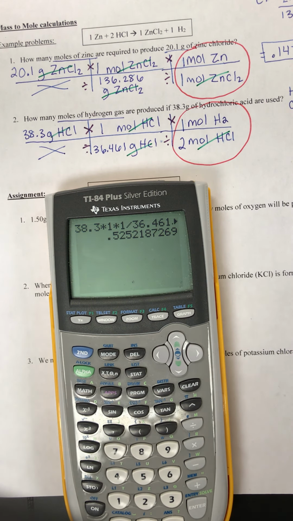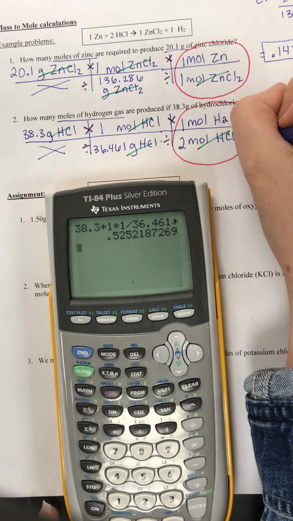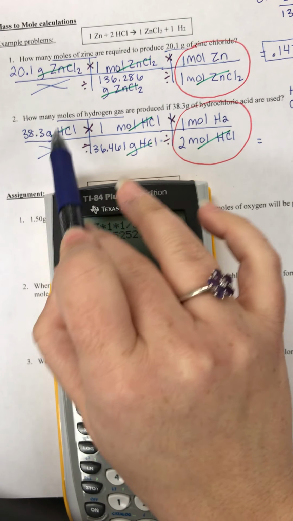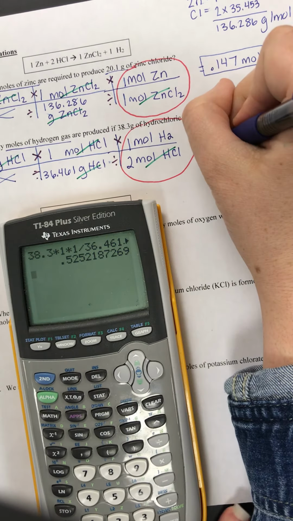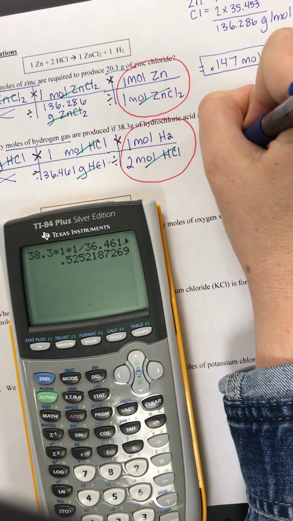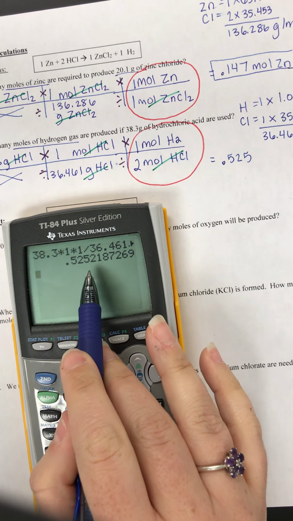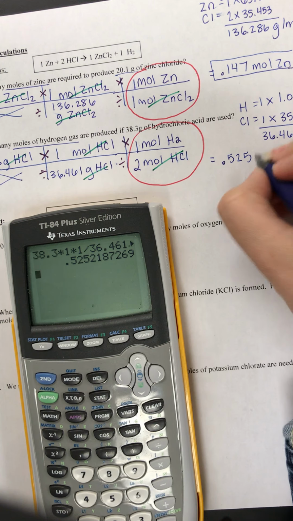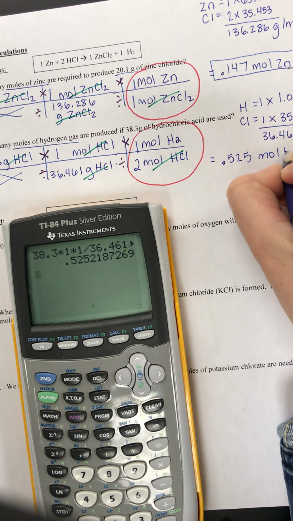All right, so again, another number less than 1. So we're going to round to sig figs again. This beginning box here has 3. So this is going to be 0.525. The 2 here makes the 5 stay the same. And the unit is moles H2.